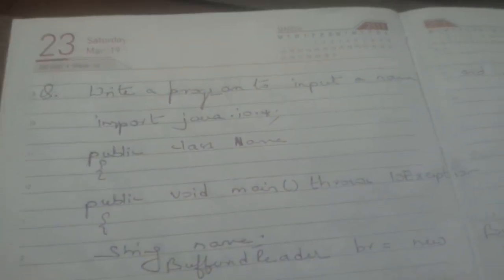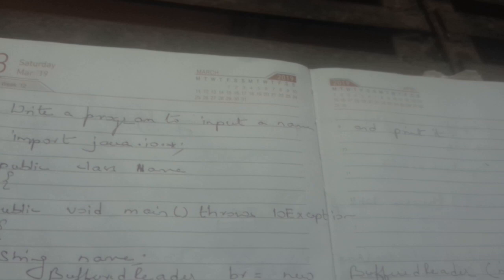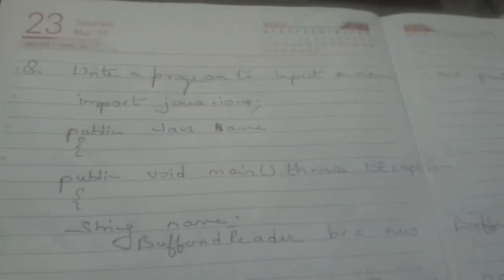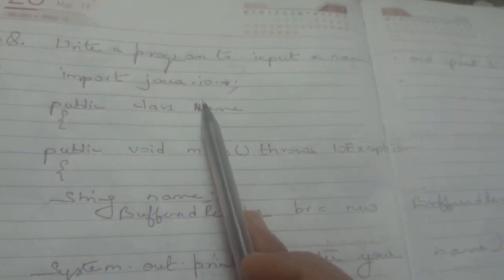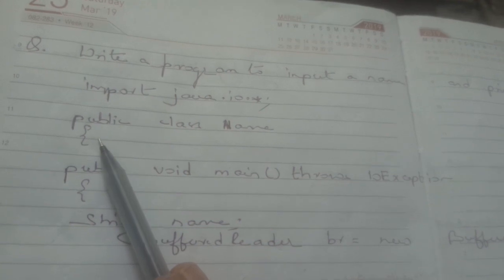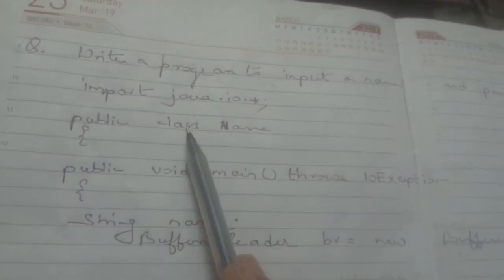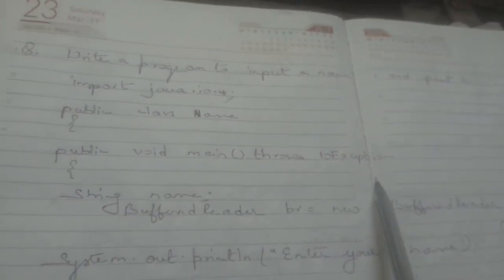Now we are taking another example. Write a program to input a name and print it. Here we are just taking a name and printing the value. So first import java.io.*. This is the package. Public class Name. Name is a class, public static void main throws IOException.